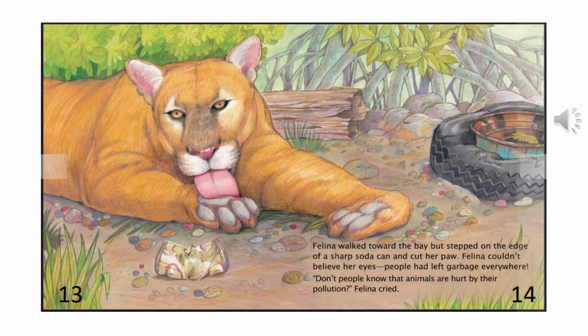Felina walked toward the bay, but stepped on the edge of a sharp soda can and cut her paw. Felina couldn't believe her eyes. People had left garbage everywhere. Don't people know animals are hurt by their pollution? Felina cried.